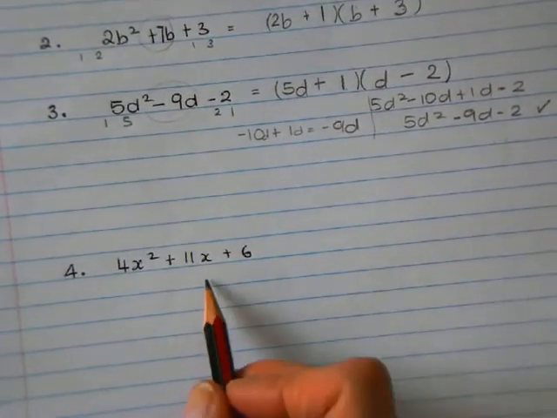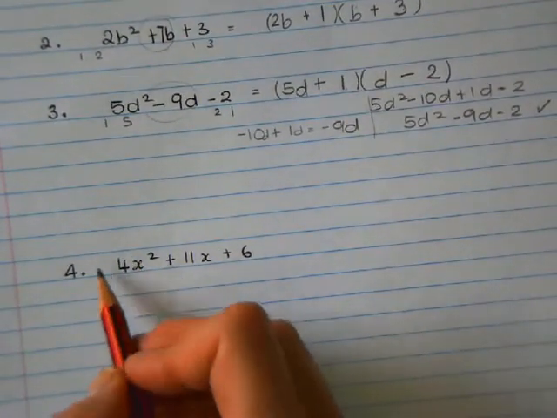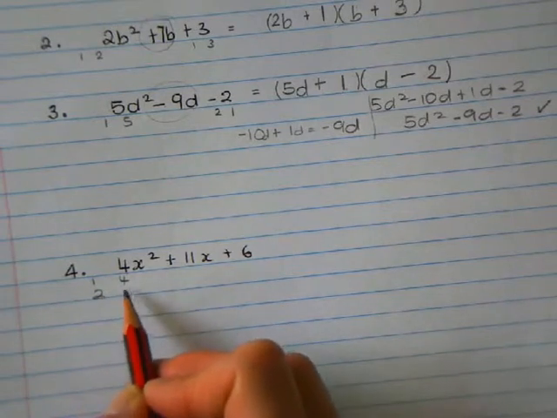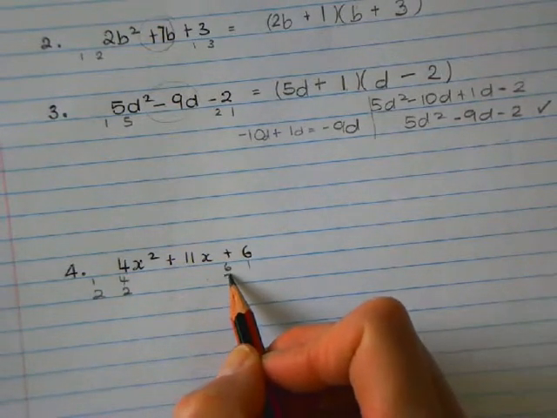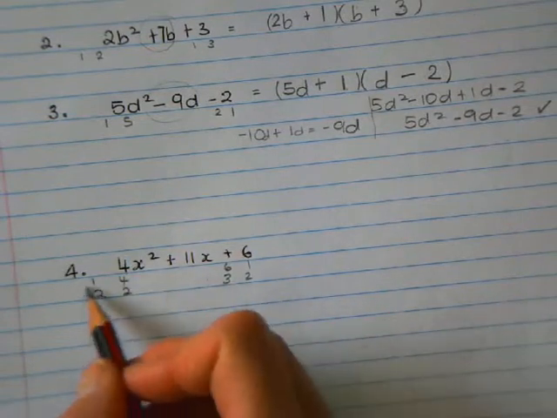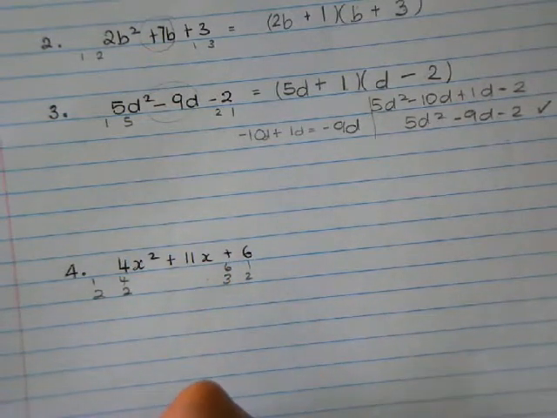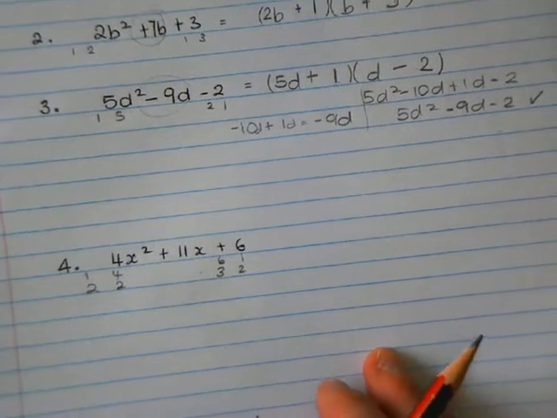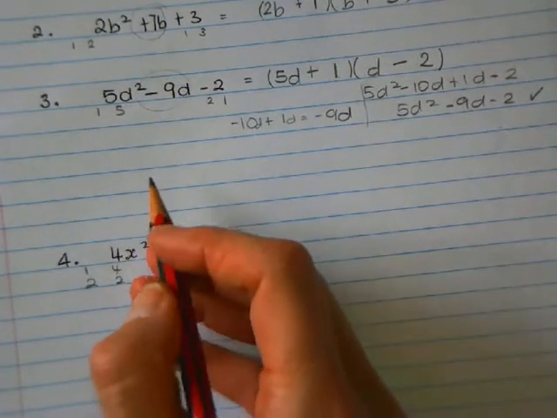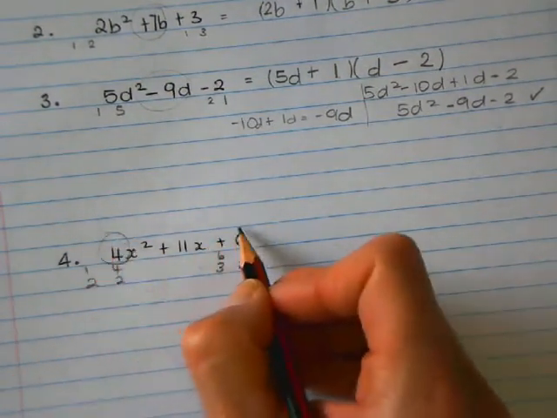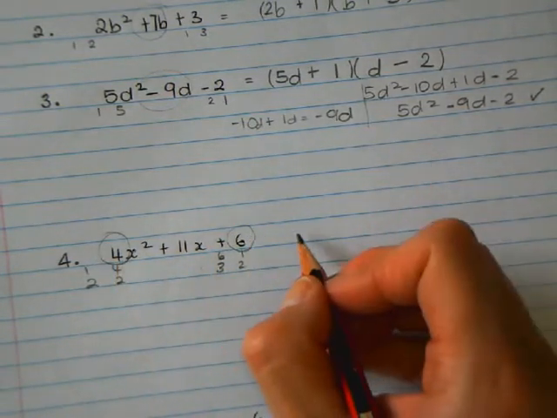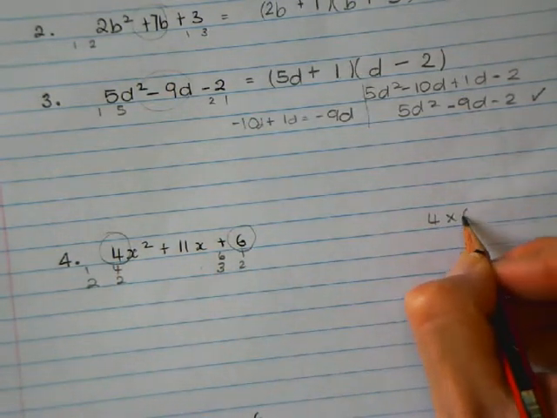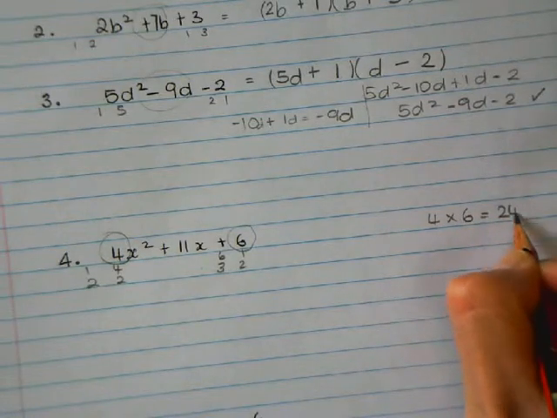Looking at this equation here, a little bit more tricky, because the factors of 4 are 1 and 4, and 2 and 2. The factors of 6 are 6 and 1, and 3 and 2. There are a multitude of ways I can set it up. So I can use the two-step method. The two-step method involves us first of all multiplying the first and the last numbers. 4 times 6 gives me 24.